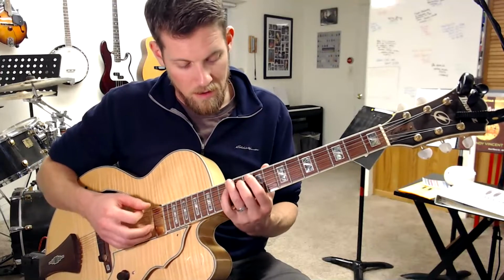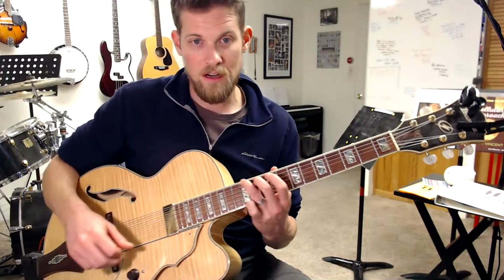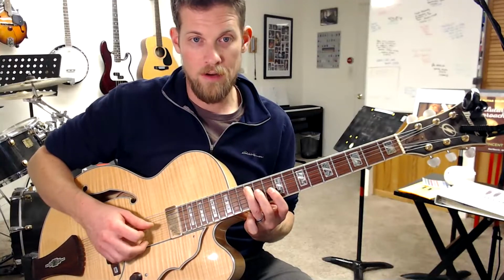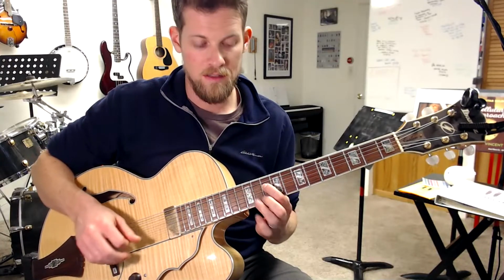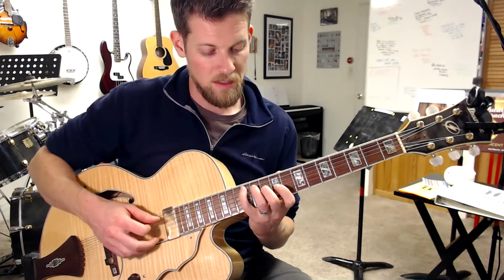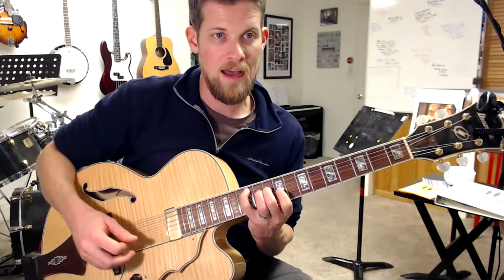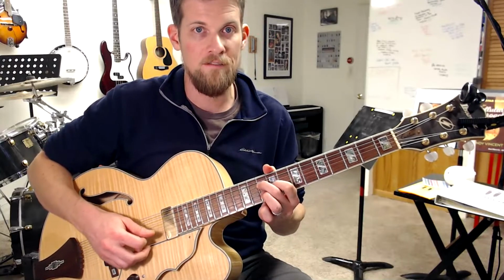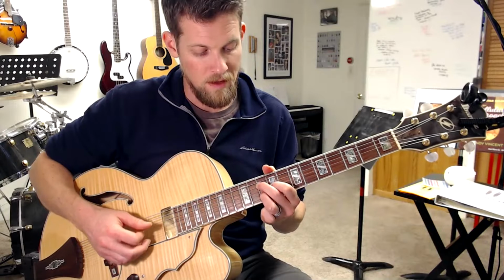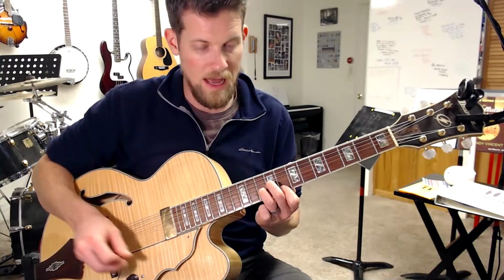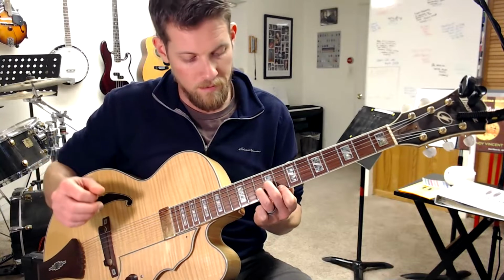Last one, we have starting on the 5, 12th fret. We have the 1 on the 12th fret and the flat 3, the 10th fret. So we get that. Move that 5 an octave up, we get 1, flat 3, 5. Move that 1 an octave up, we get flat 3, 5, 1. Move that flat 3 an octave up, we get 5, 1, flat 3.